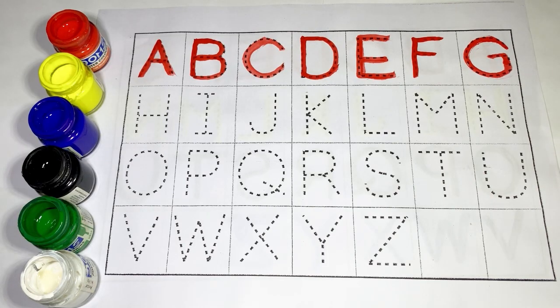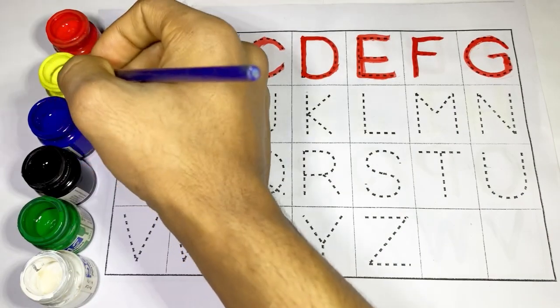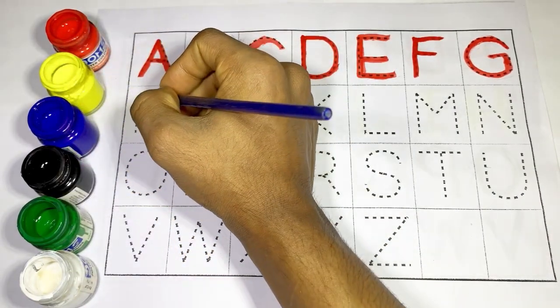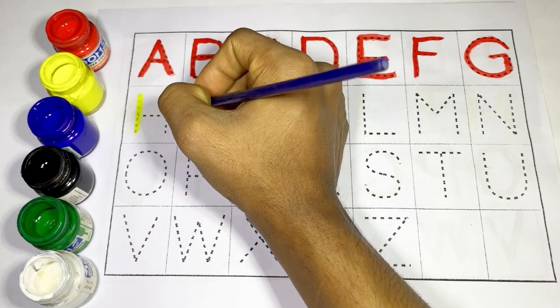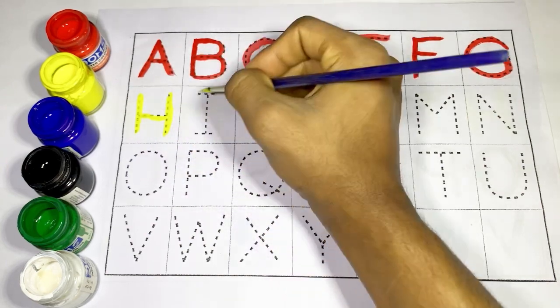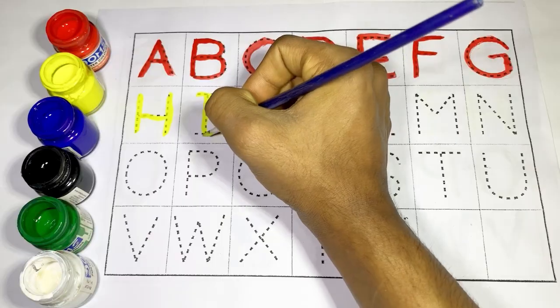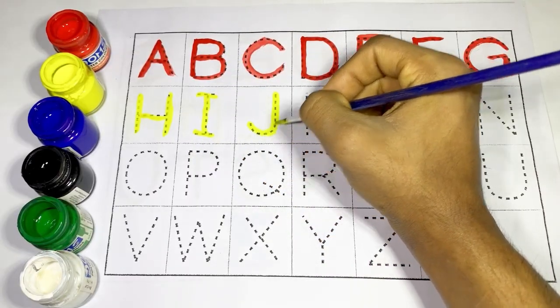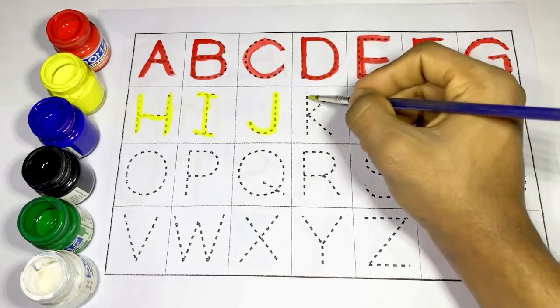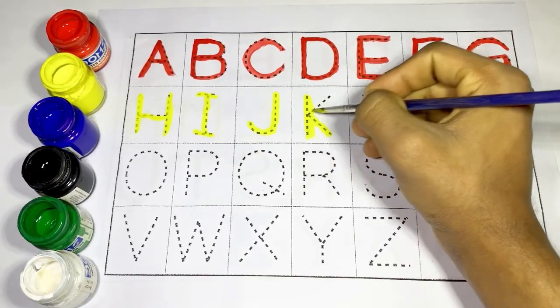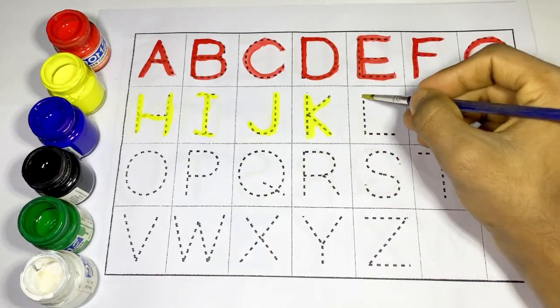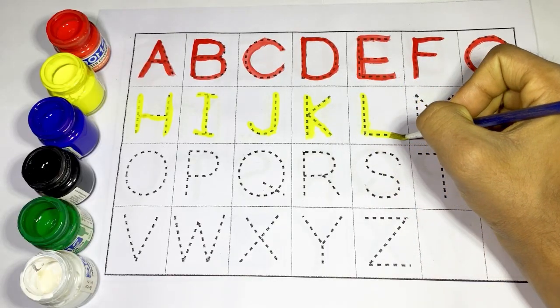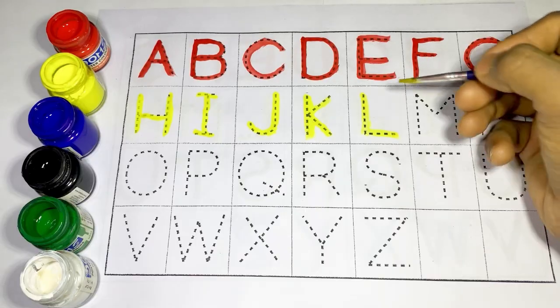Kids now draw H. H for hen, H for helicopter, and use yellow color. I for ice, I for ice cream. J for joker, J for jackfruit. K for kite, K for king. L for lion, L for lemon.